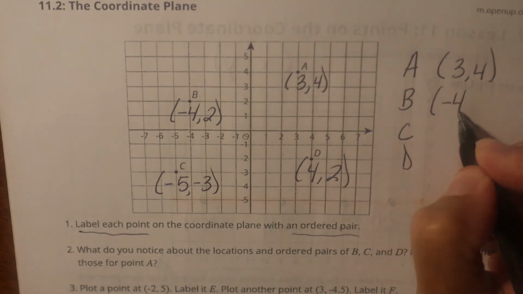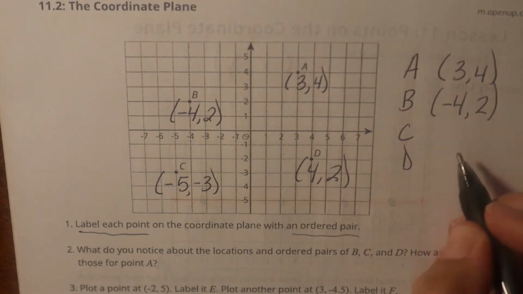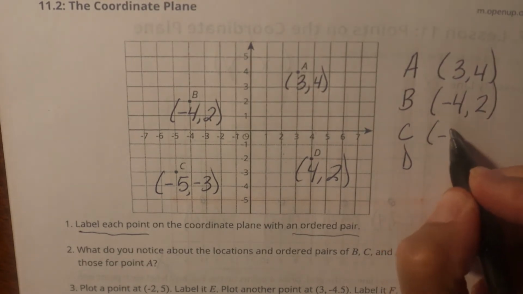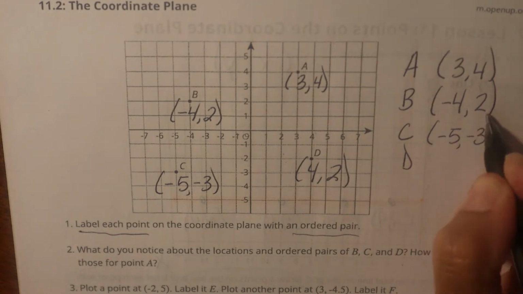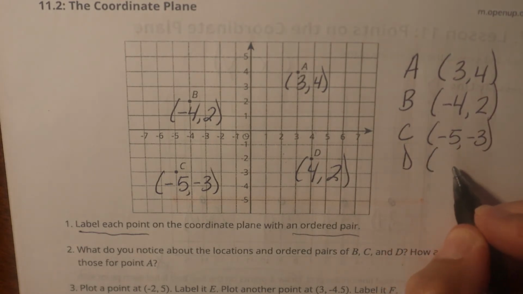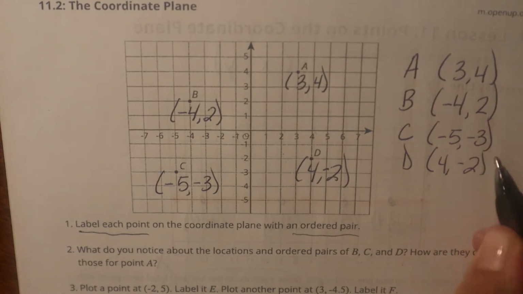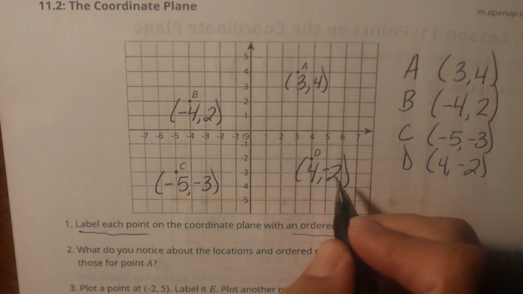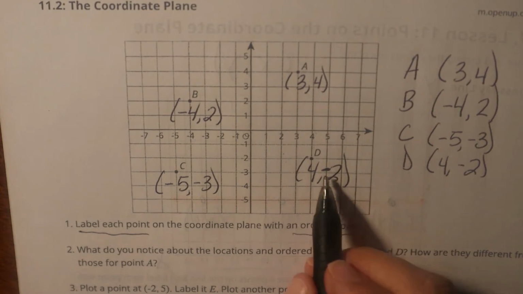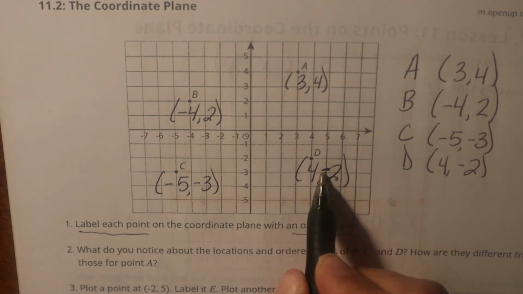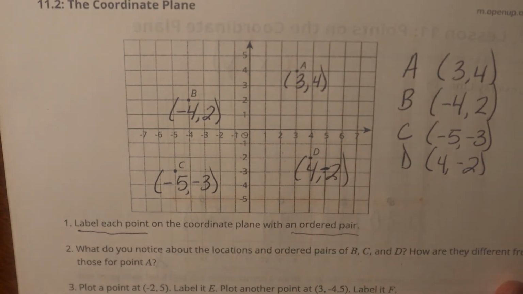B was -4, comma 2. C was -5, comma -3. And D was 4, -2. I think I might have forgot the negative sign, guys, when we label this point. So go back there and put the negative symbol in front of the 2. Was in a little bit of a hurry.